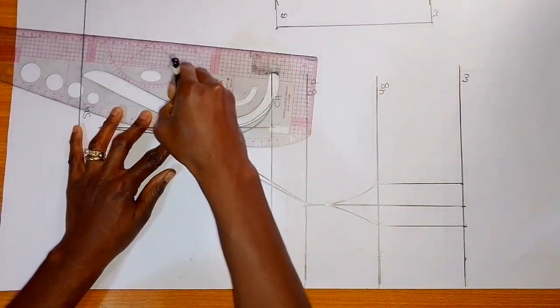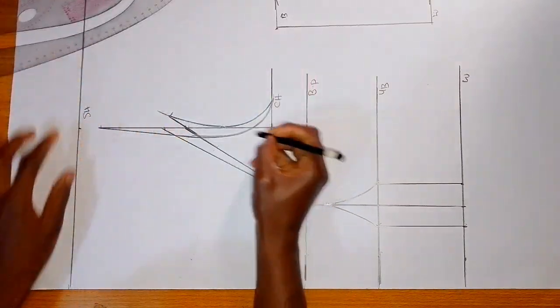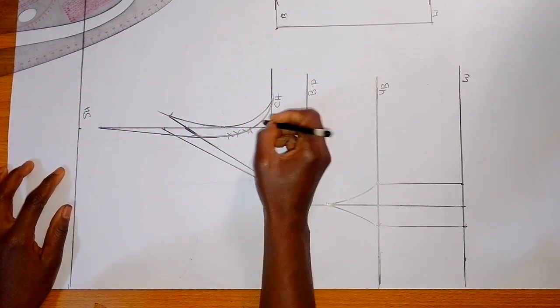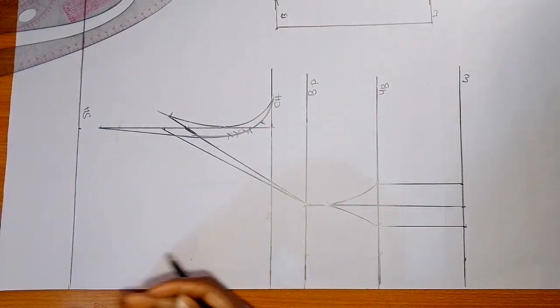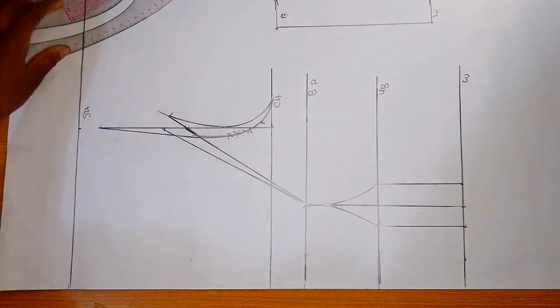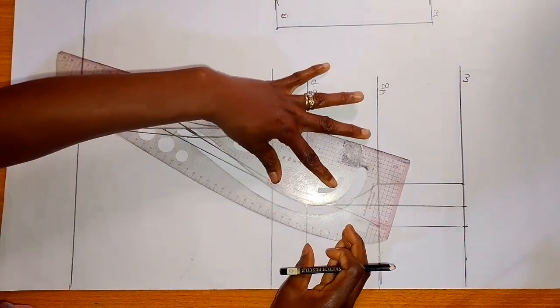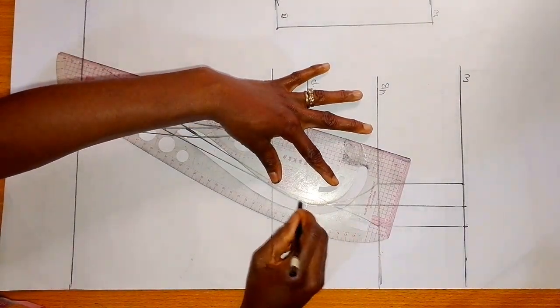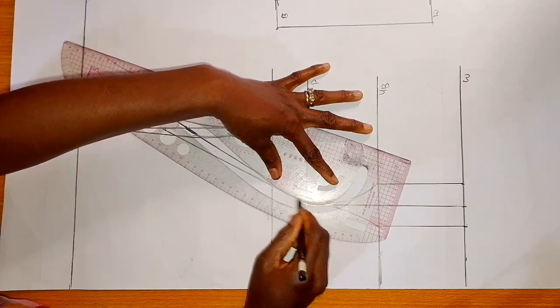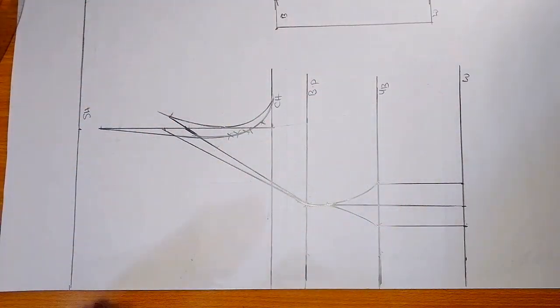After marking that, I'll go ahead to redraw the armhole with my ruler like this, so this other part is no longer relevant. We have a new armhole already. The next thing I'll go ahead to do now is to blend the bust area to eliminate every sharp edge like this. Then I'll go ahead to start inserting my body circumference measurement.